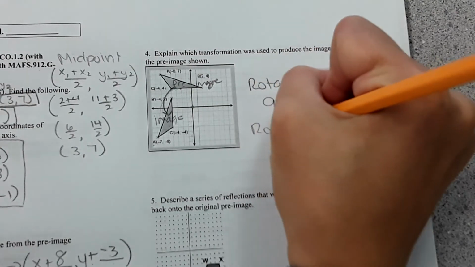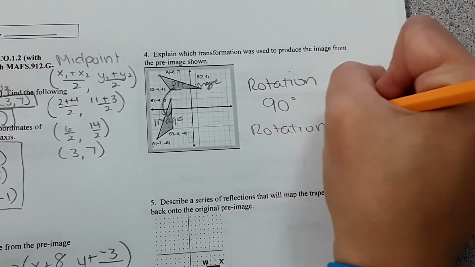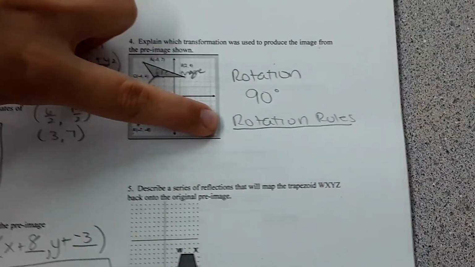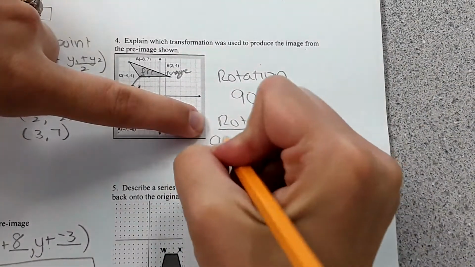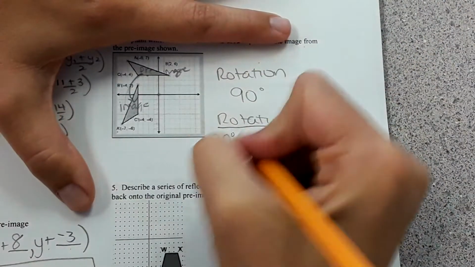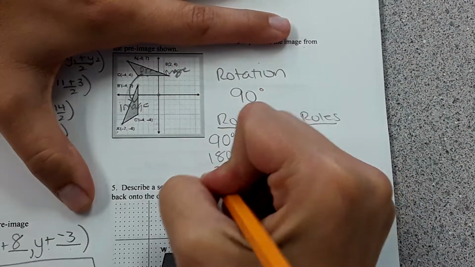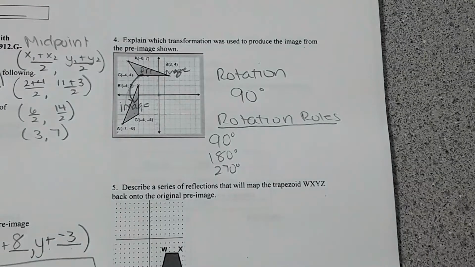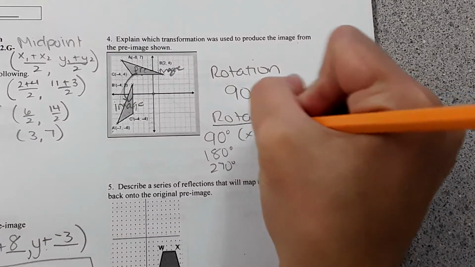So write it down right now, rotation rules. The ones that you would need to remember is 90 degrees, 180 degrees, and 270 degrees. Remember, 360 degrees, it would just land on itself. So they would look like this.